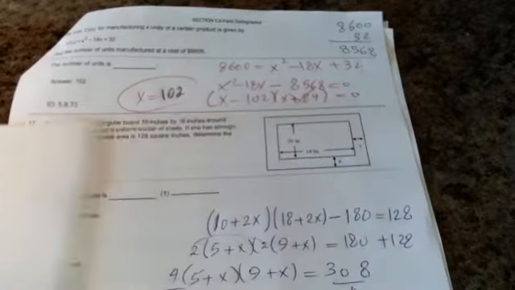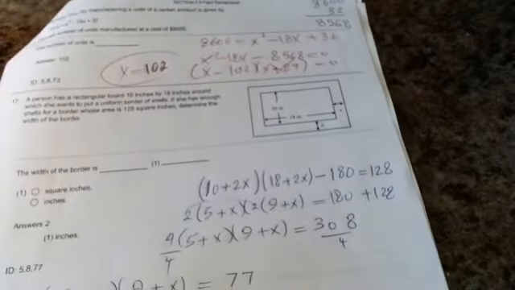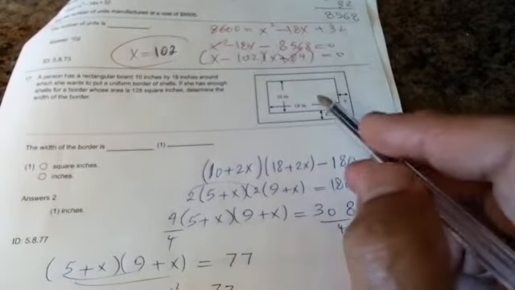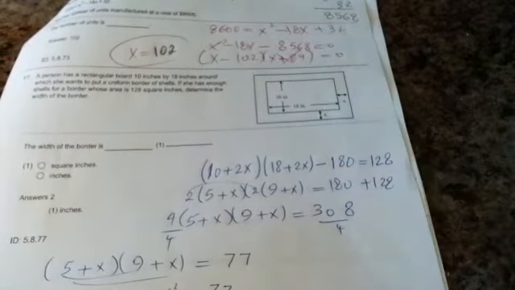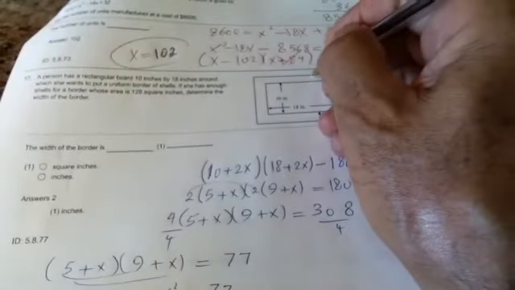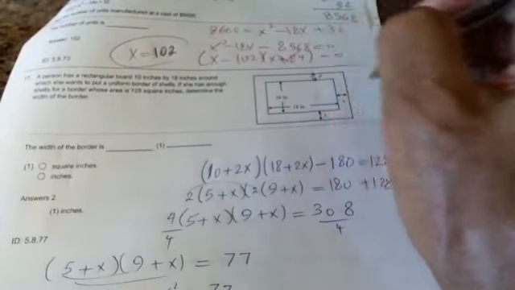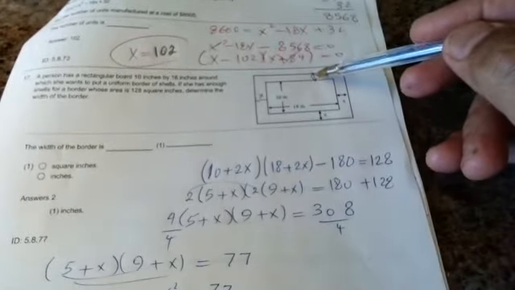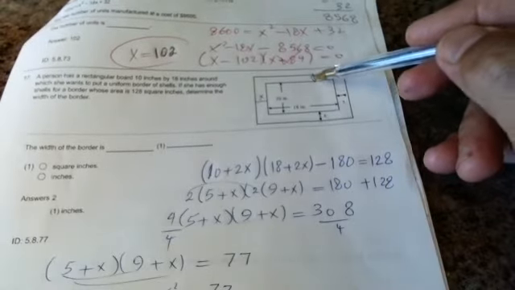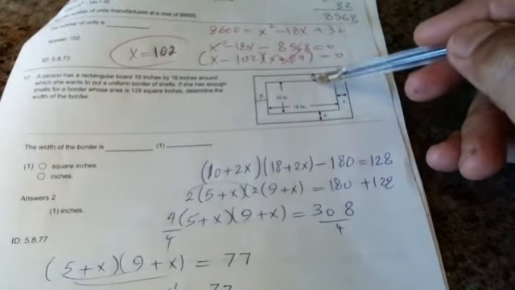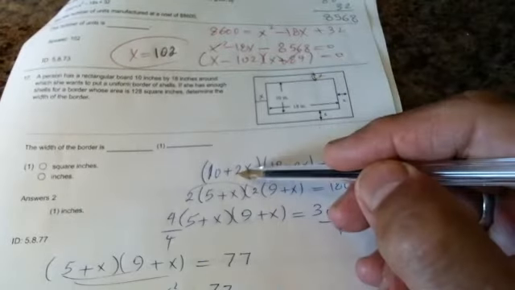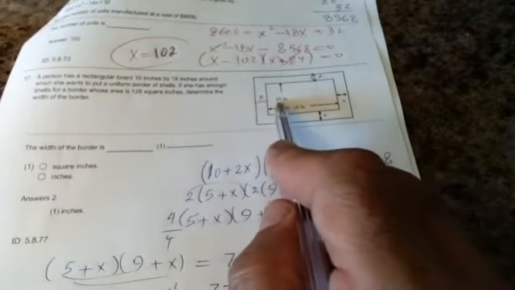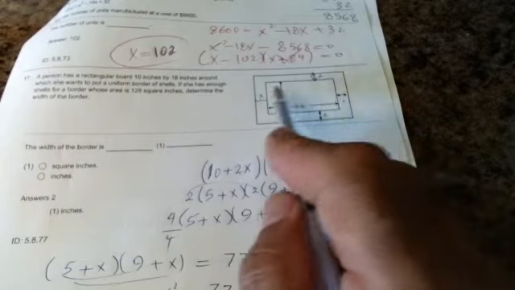And then the last one, there is a rectangle which is 18 by 10, but then we are adding x to both sides. We don't know what the x is, but look, now the width, what is it from here to here? What's the length from here to here? Is it 10 plus x, or 10 plus 2x? What is the total length here now? You already have 10 and you're adding x and x.